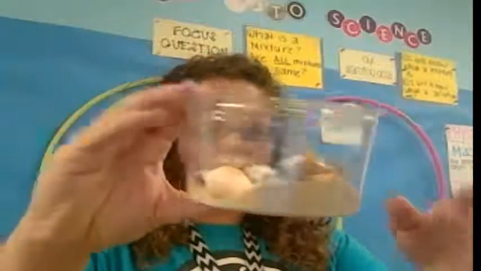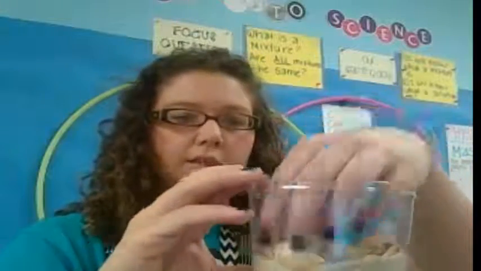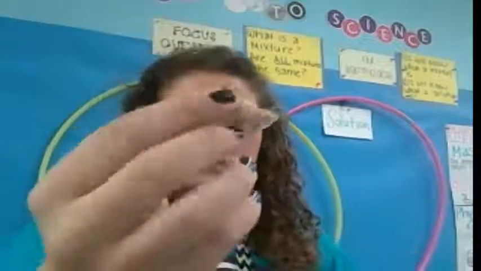Okay, so you can see there's some shells in here, some sand, some wood. Where might you find something like this? Right, at the beach. Okay, so I have some shells, some rocks. Okay, I can take the shell out. Does it still look the same? Does it still have all its same properties? Yes. I can take the wood out. Does it still have all the same properties?